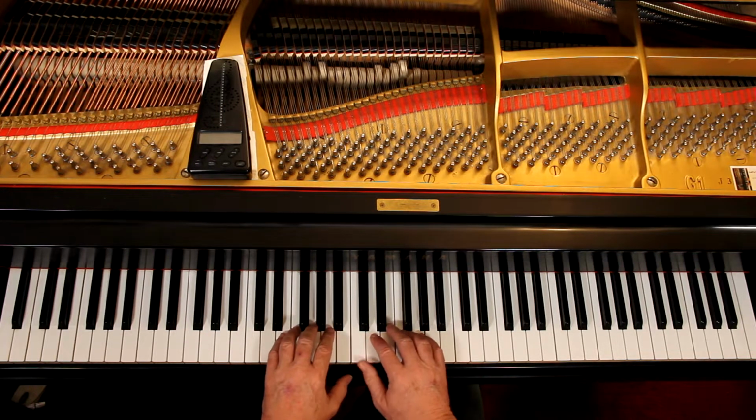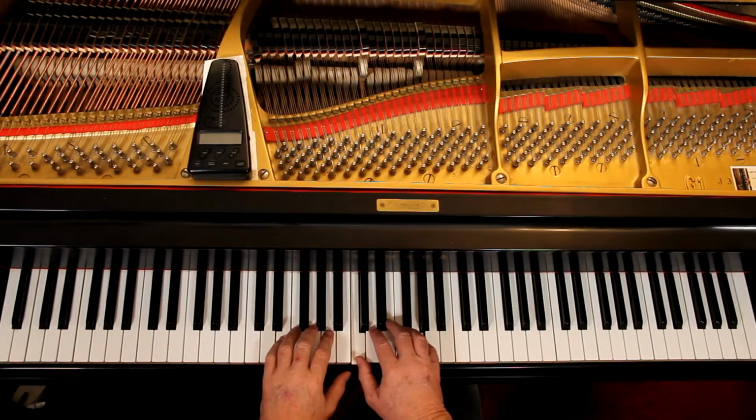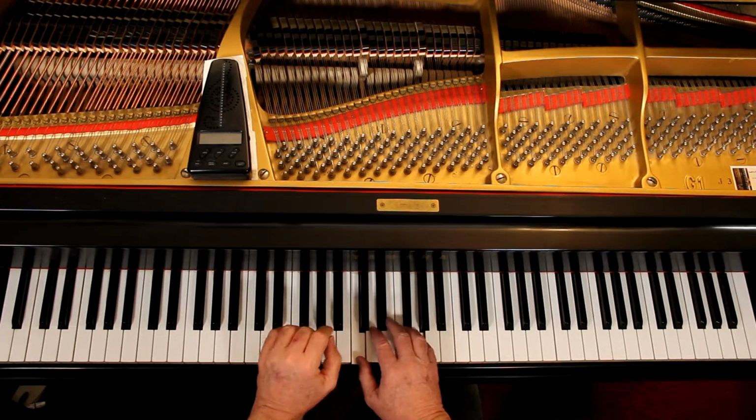Then you get to measure 8, the dotted half note. Remember, that gets 3 counts. So 1, 2, 3, and then you go on or repeat, whatever you're going to do. Let's go to measure 9. 1, 2, 3. 1, 2, 3. Because half notes get 2 counts and a quarter note gets 1. They put the counting in there to help you out. You go through and make sure you can play the notes and the rhythms okay.